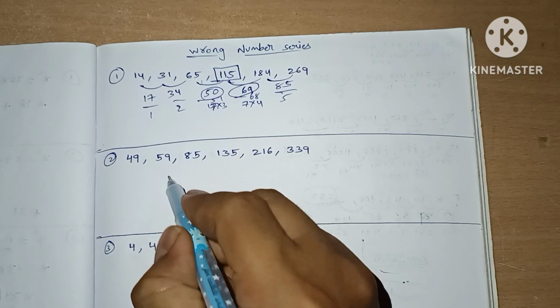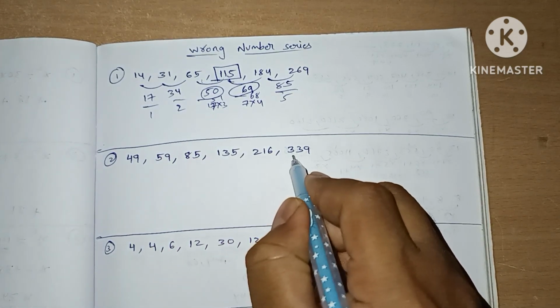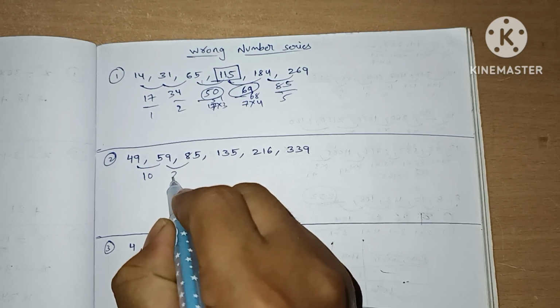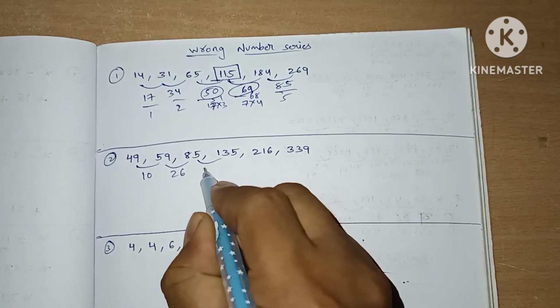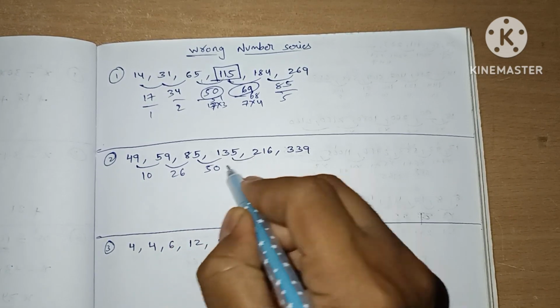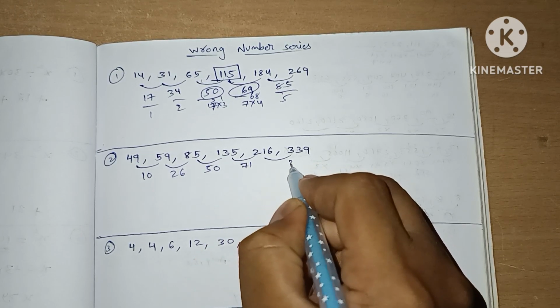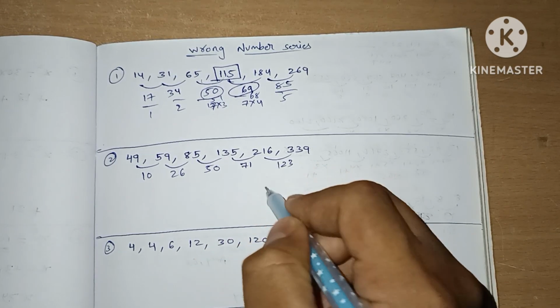Next question. Again we are going to see differences here. Here the difference between these two is 10. Here the difference is 26. Here the difference is 50. Here the difference is 1771. Here the difference is 123.